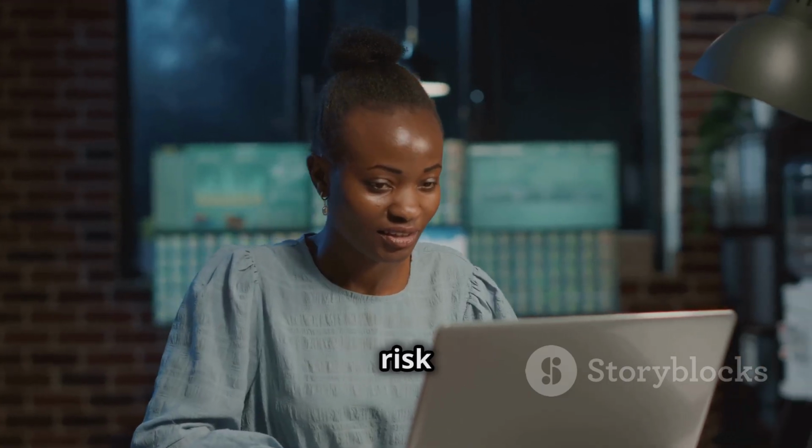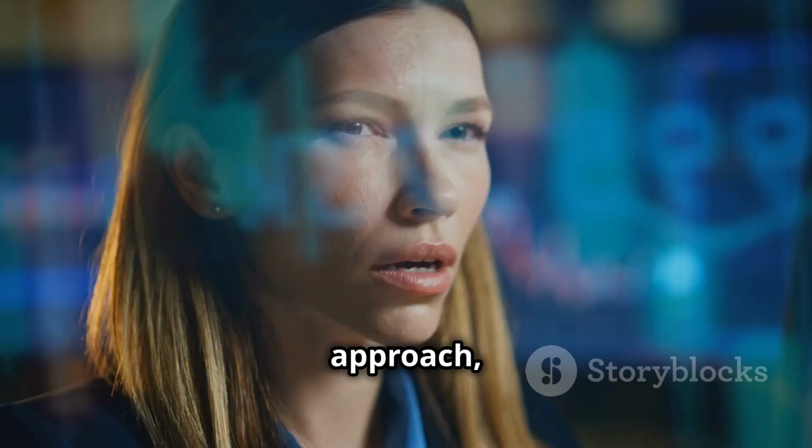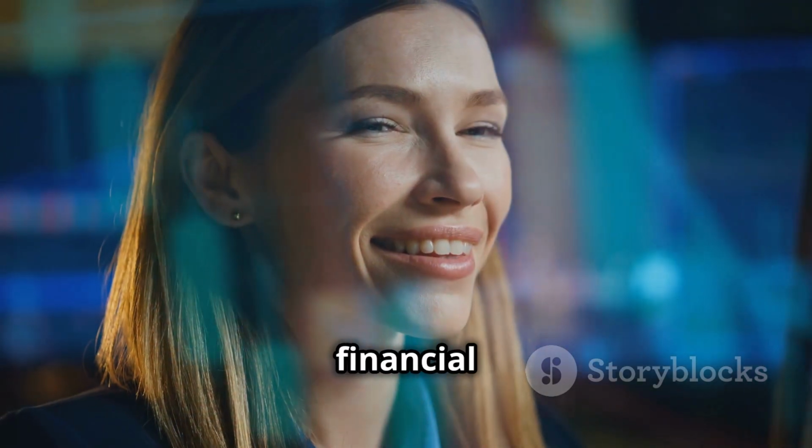By mastering risk management and approaching trading with a disciplined and patient approach, you can increase your chances of long-term success in the exciting world of financial markets.